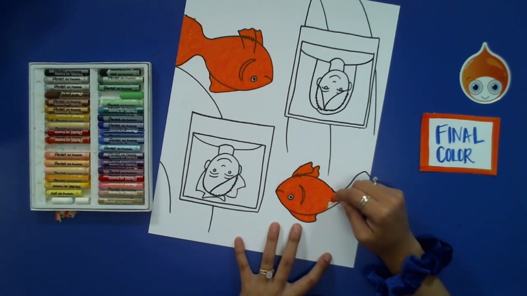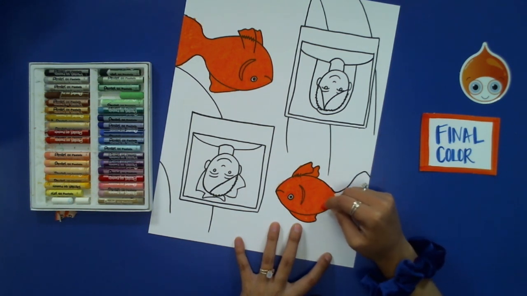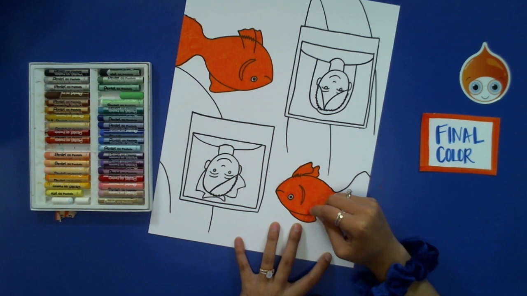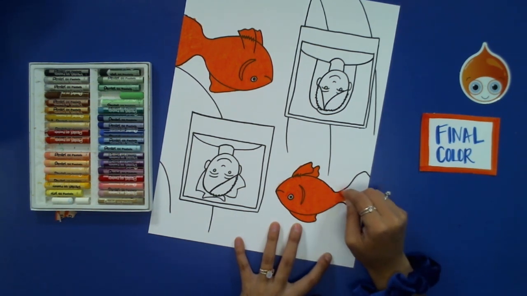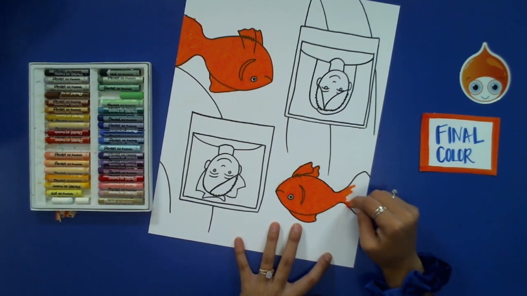With our oil pastels, we're just going to be coloring in our objects and then adding in some detail to the plants in the background. And then that's all we'll do with our oil pastels. So we're almost done.